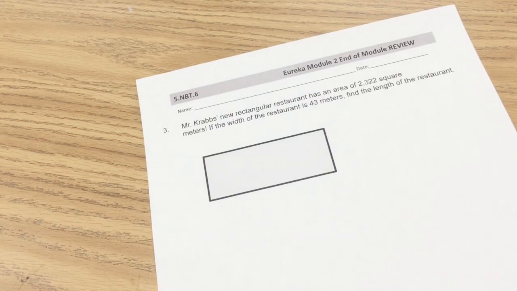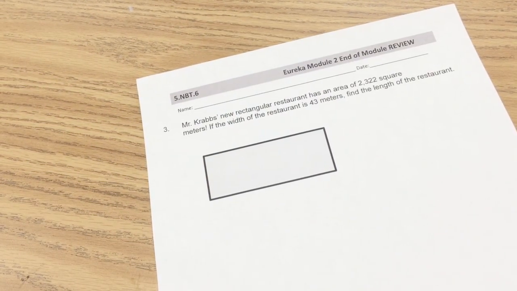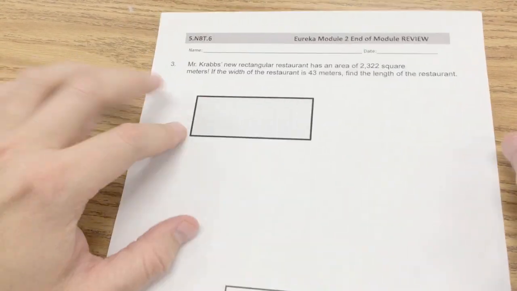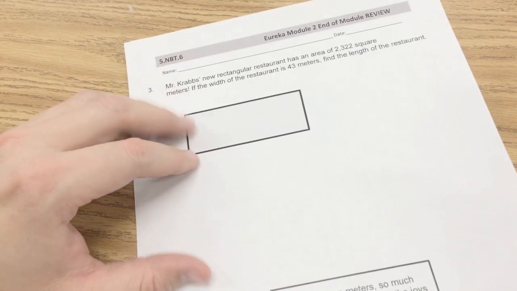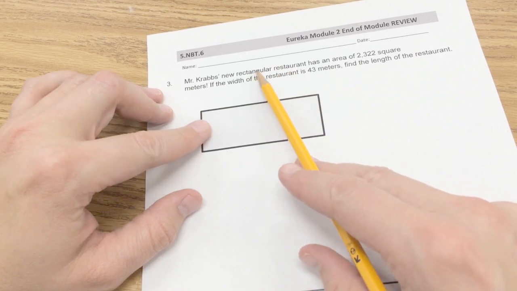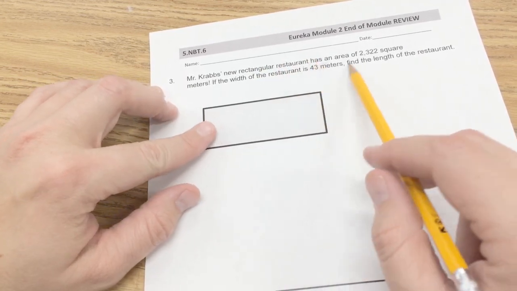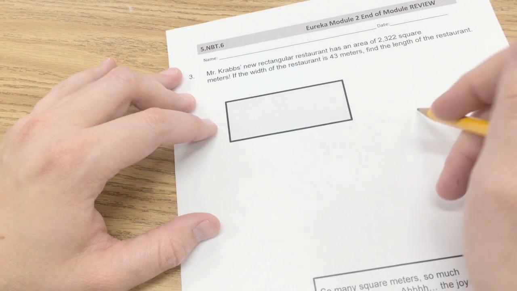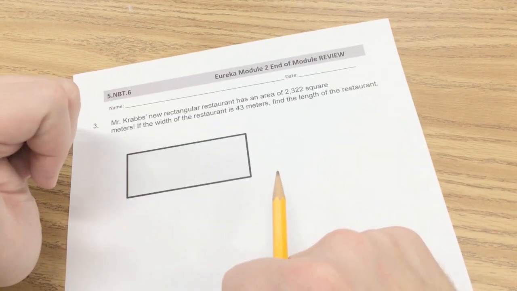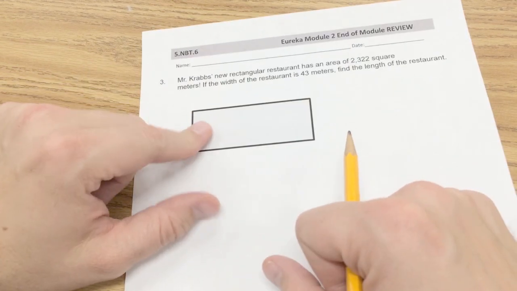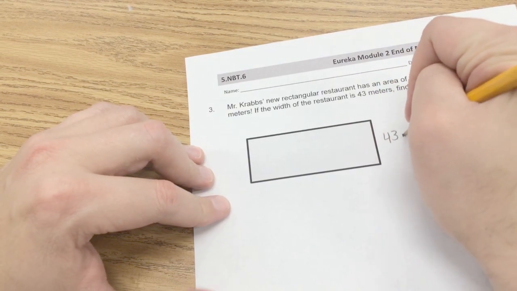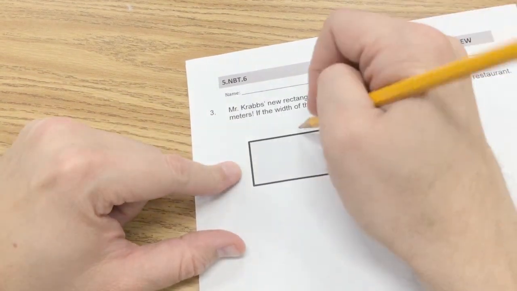Okay, so let's see. This maybe is one of the easier questions on the test, and it's certainly one that it's very easy to get 100% out of 4. Mr. Krabs' new rectangular restaurant, so it's in the shape of a rectangle like this, has an area of 2,322 square meters. That's huge. If the width of the restaurant is 43 meters, find the length of the restaurant.